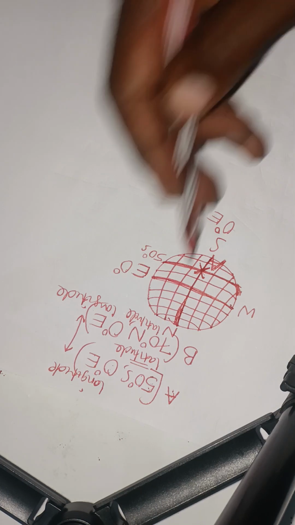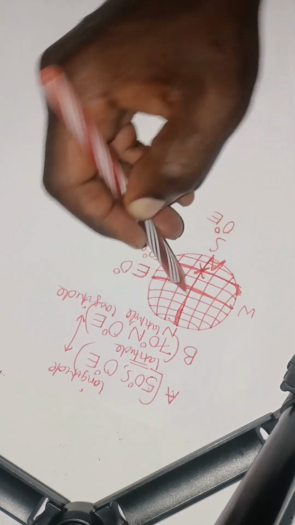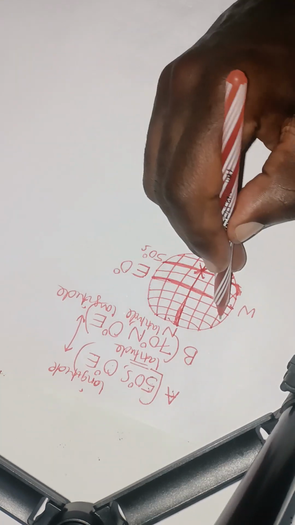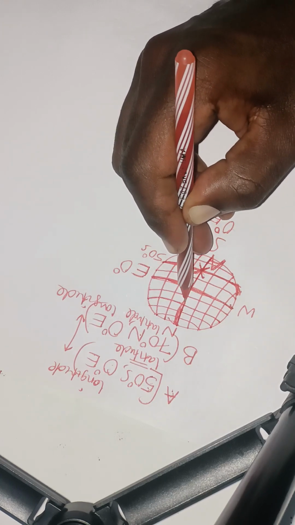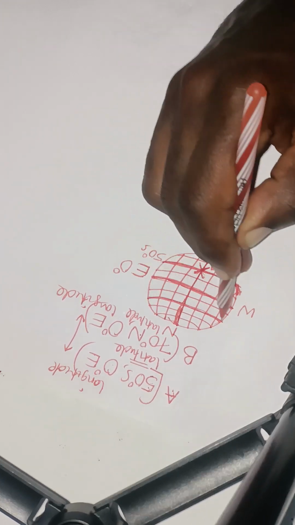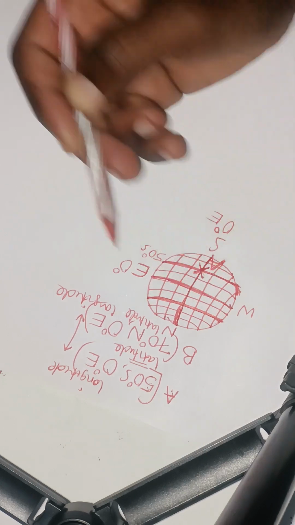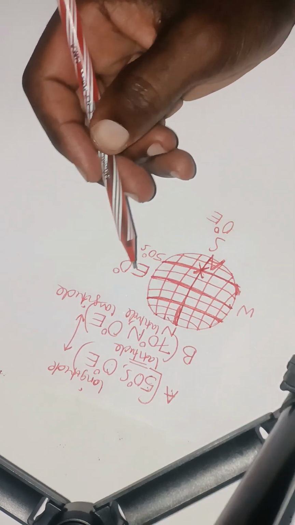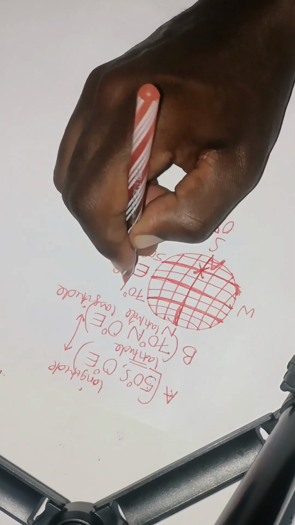Then we have 70 degrees to the north. So I go back to the equator and move to the northern part, 70 degrees. Maybe 10, 20, 30, 40, 50, 60, 70. So this can be my 70 degrees to the north. It's just an estimation, so this may not be the most accurate way of representing these points. So let's have this as 70 degrees north.